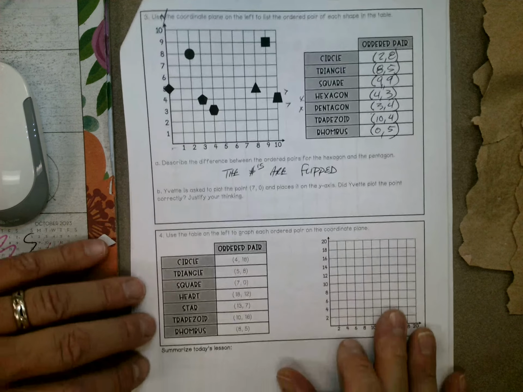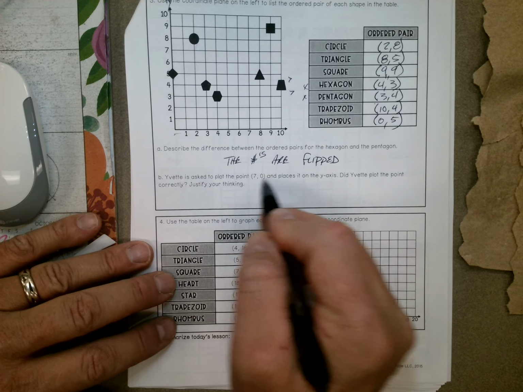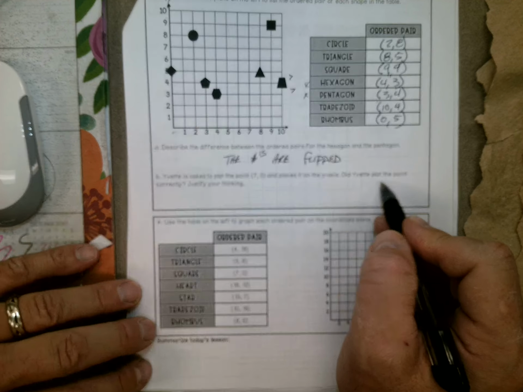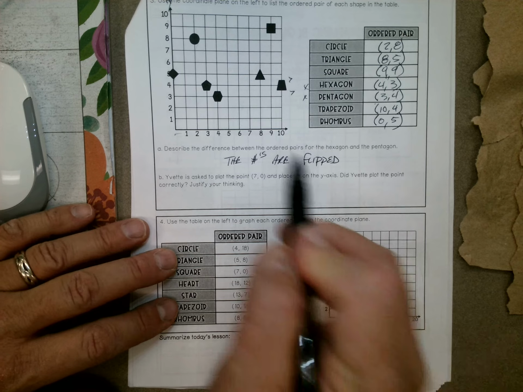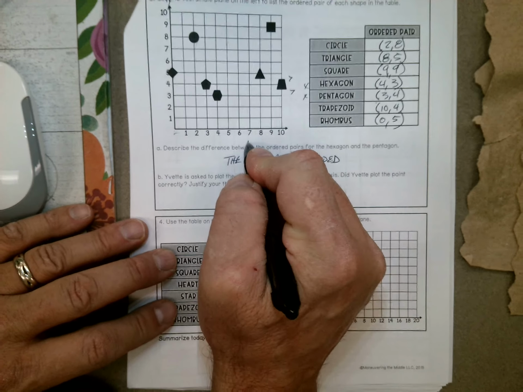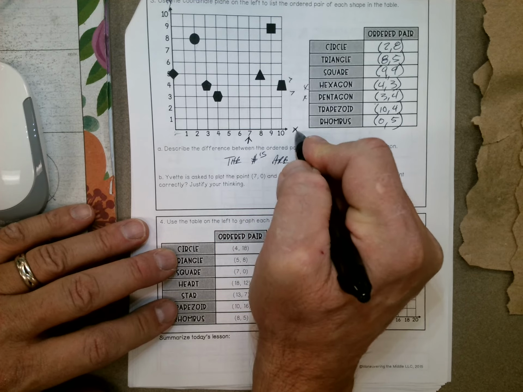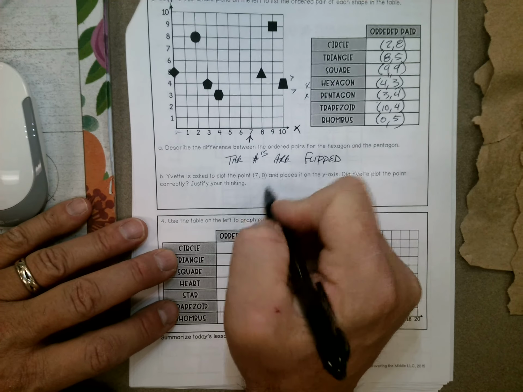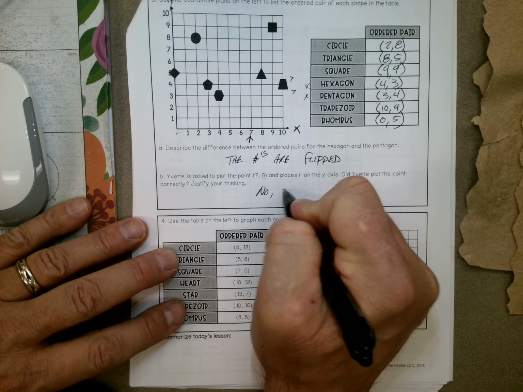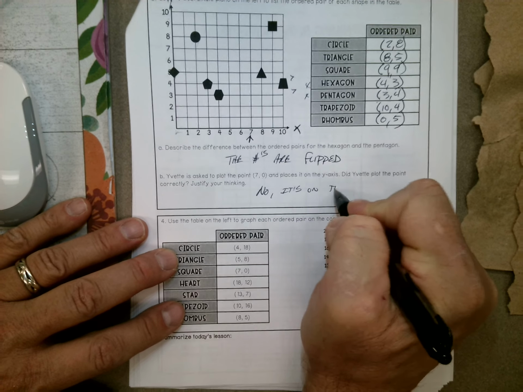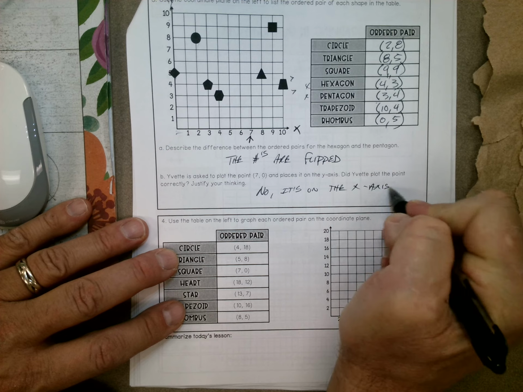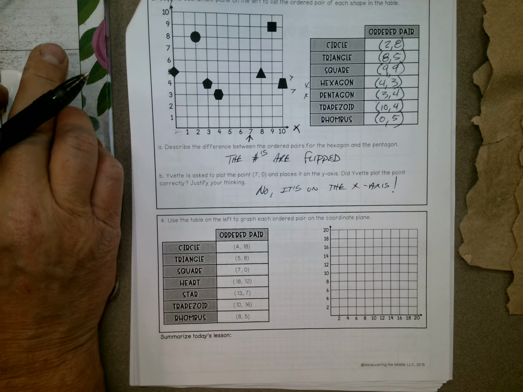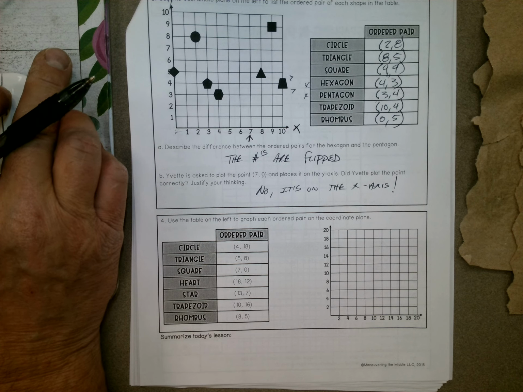Yvette is asked to plot the point 7, 0 and places it on the y-axis. Did Yvette plot the point correctly? Well, let's go ahead and talk about this. Here's 7, 0, and that would be right there. This is the x-axis. So no, she is not correct because, you see, it didn't tell us to go up and down. So no, it's on the x-axis. So no, she's incorrect. It can get a little tricky, so we just have to take our time looking at these things, okay?